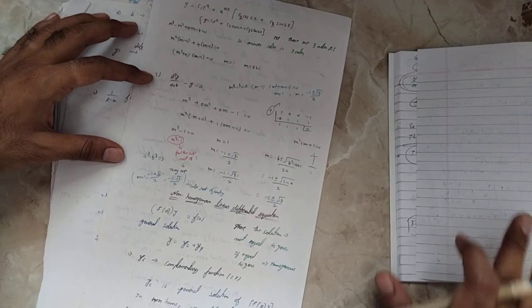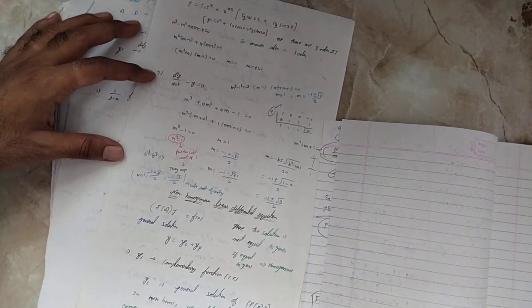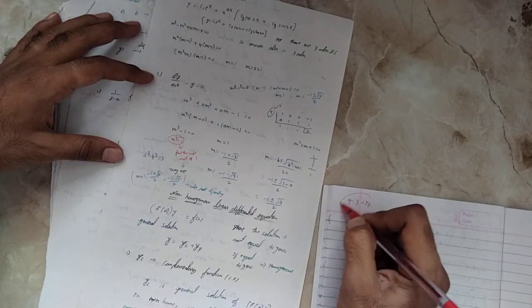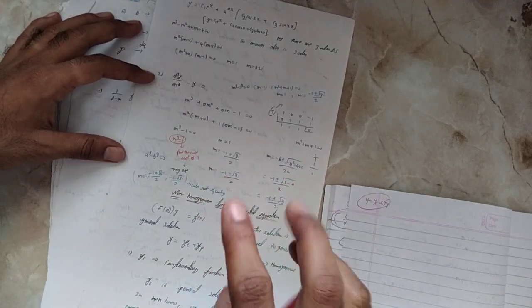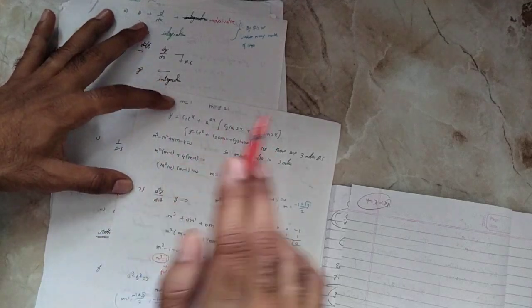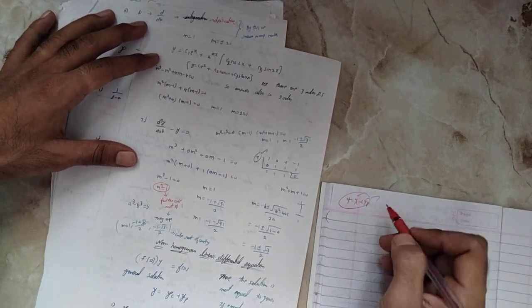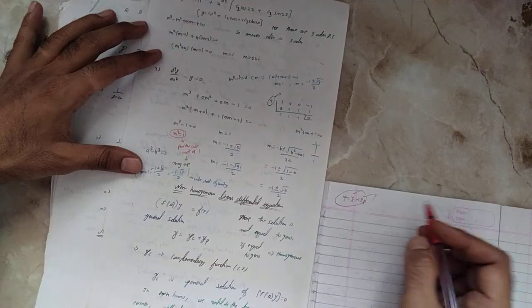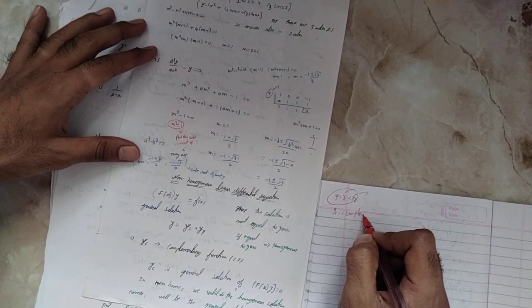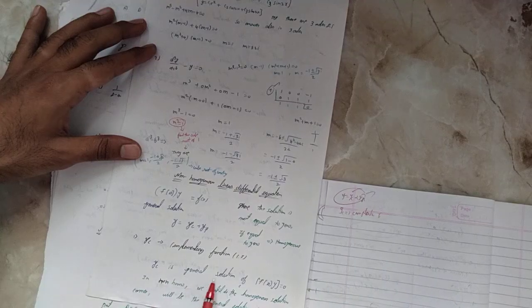Okay, so in the non-homogeneous linear differential equation, the general solution is y equal to y of c plus y of p. So both of these we need to find. Before, we found only one thing, y equal to the general solution, but here both y of c and y of p we need to find. Okay, you can see y of c is the complementary function.